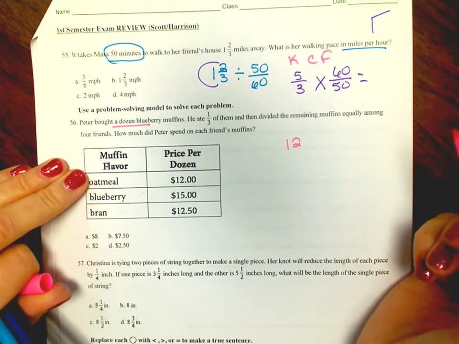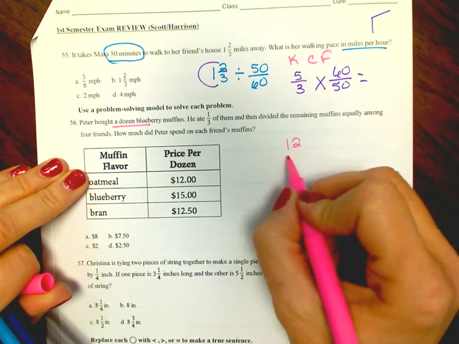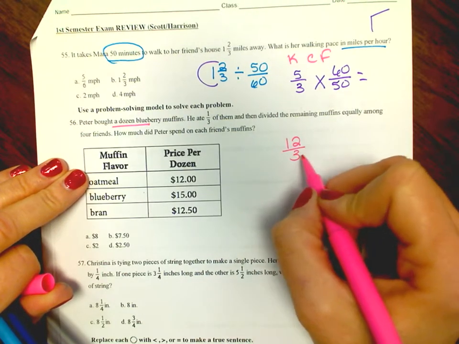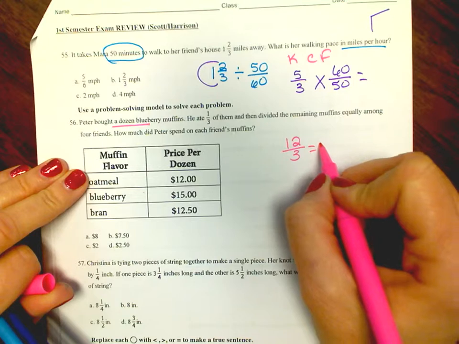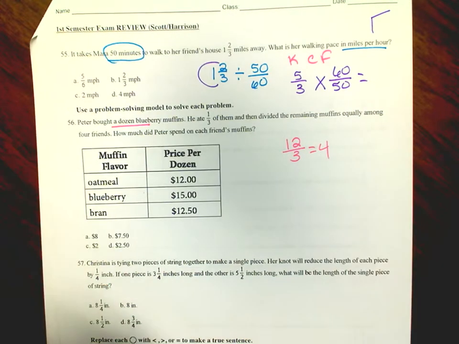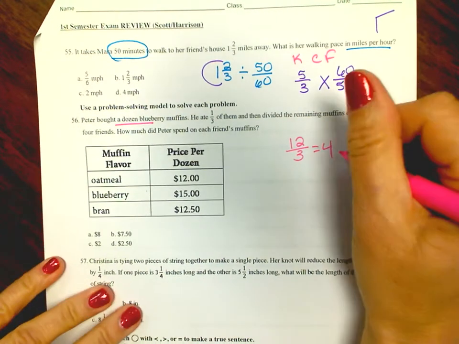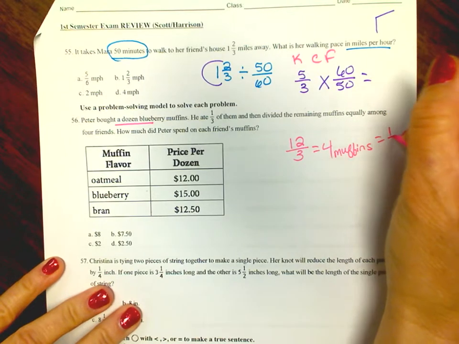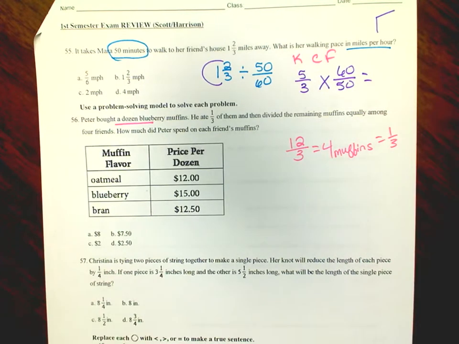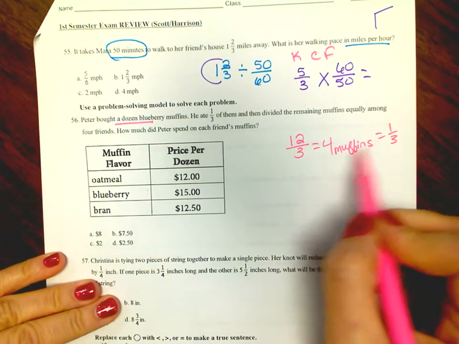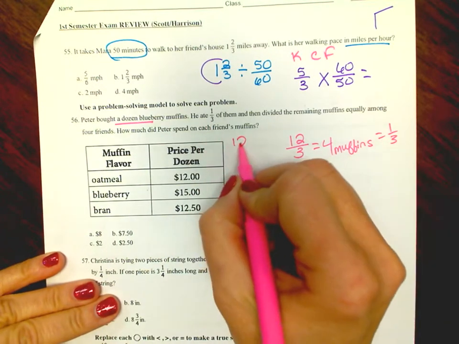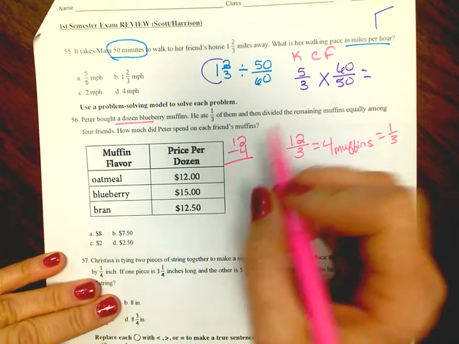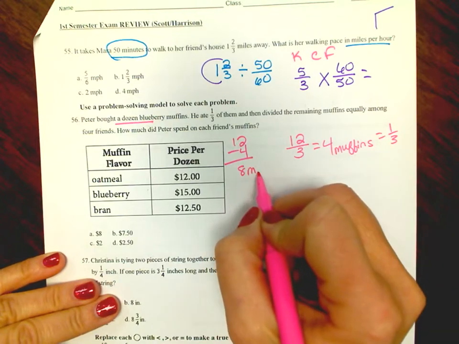So how many of 12 is 1/3? So if you divide it by 3, because I want 1/3 of it, it's going to be 4 muffins equals 1/3. So if he ate 4 muffins, now you have 12 minus 4, 8 muffins left.